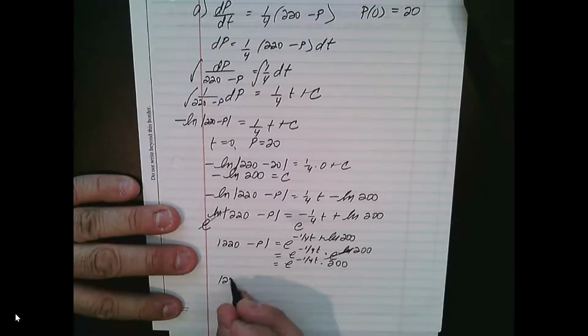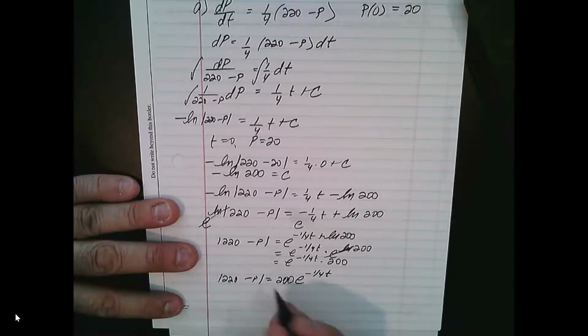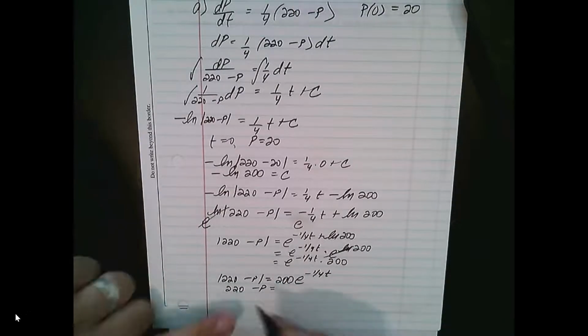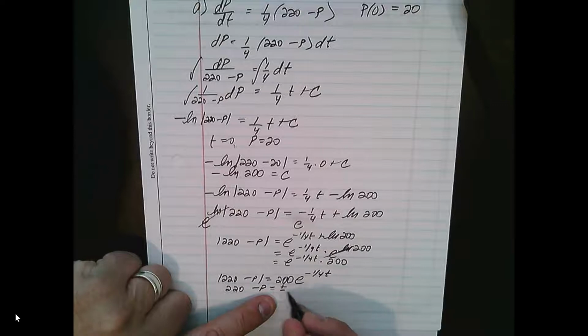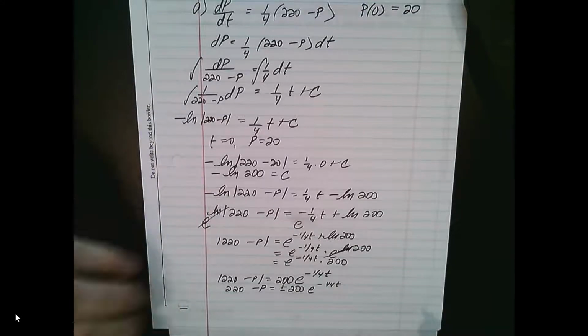So where are we? The absolute value of 220 minus p equals 200 e to the negative 1/4 t. Still trying to solve for p. We have to remove those absolute values. 220 minus p is equal to plus or minus 200 e to the negative 1/4 of t.